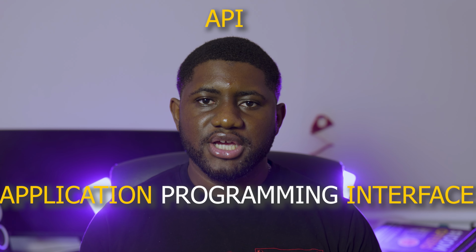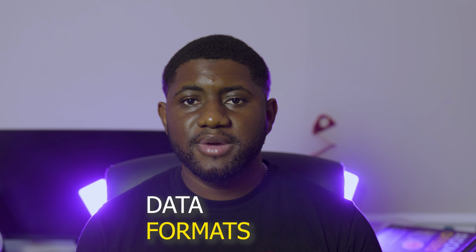So now we have used both APIs and web services to explain this phenomenon. But now, how do they even differ and what are they? Let's start with an API. API stands for Application Programming Interface. They basically define the set of rules and data formats applications use to communicate with each other.